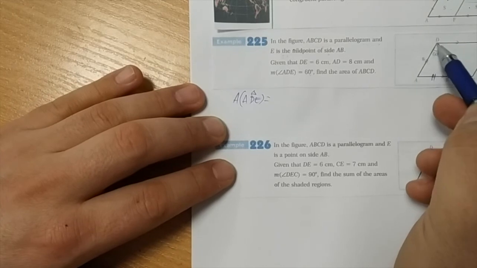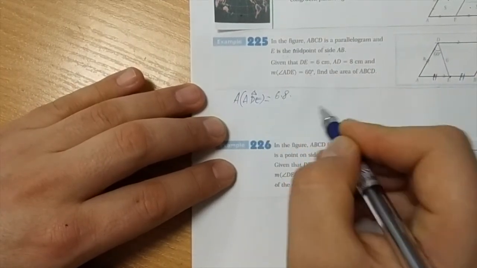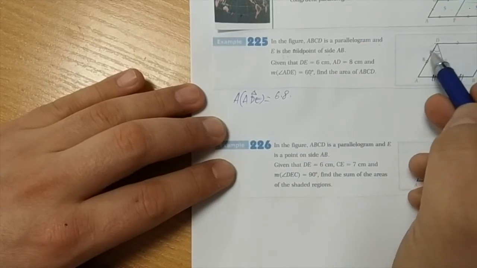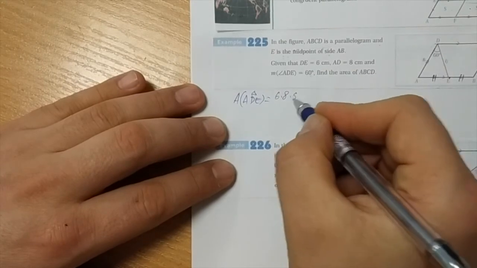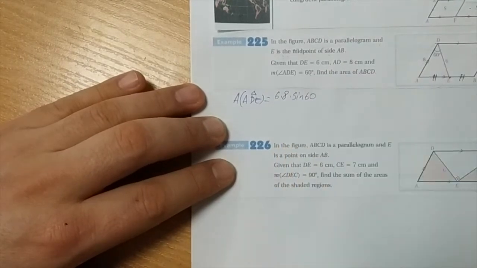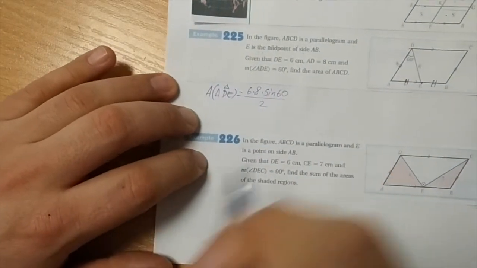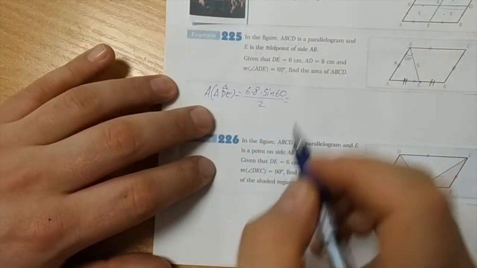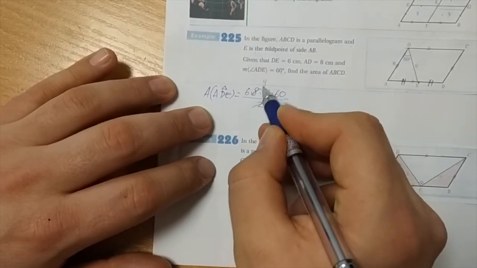Is what? We are multiplying these two sides, given 6 times 8 times what? Angle. It's given the angle, so we will use sine 60. You see? Sine 60. Divide by 2. So what will be here? 8 and 2 will be cancelled. We'll have here 4. You see?